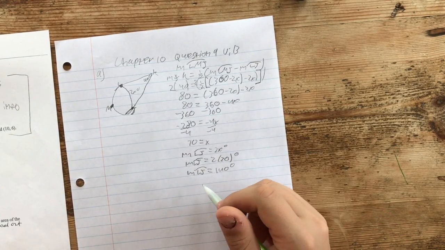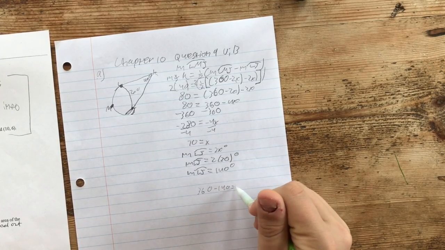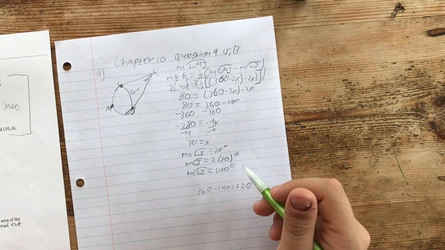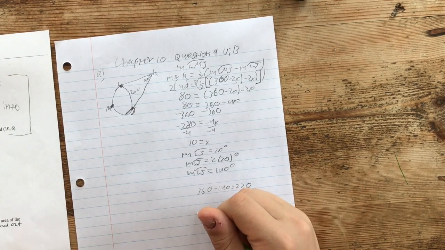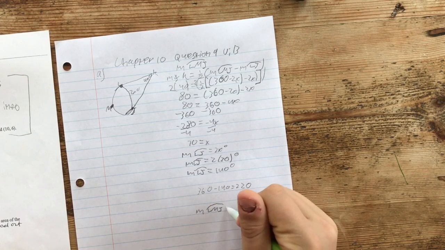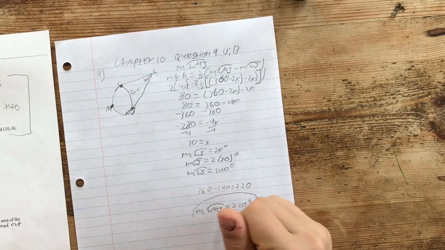Because there's 360 degrees in a circle, we do 360 minus 140 equals 220. And so that's the measure of the big arc, or arc LMJ. So the measure of arc LMJ equals 220 degrees, and that is the answer to the question.